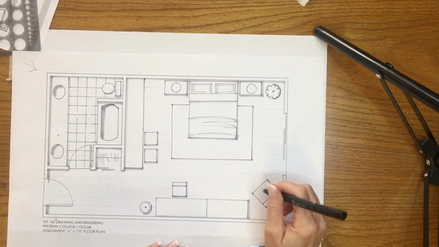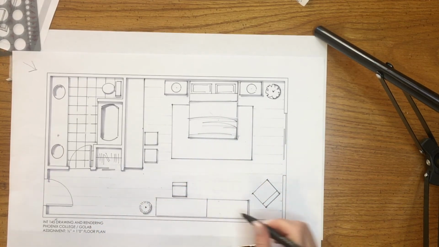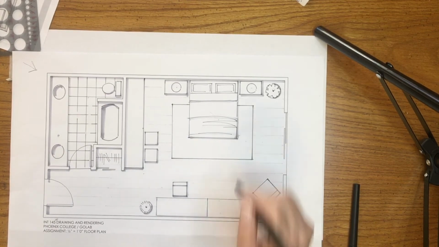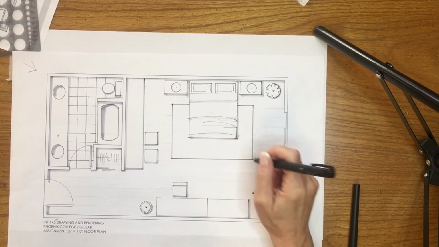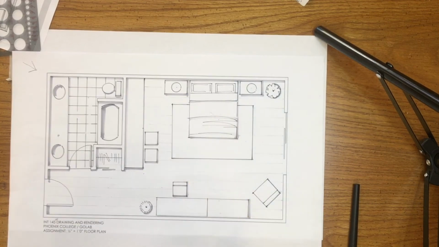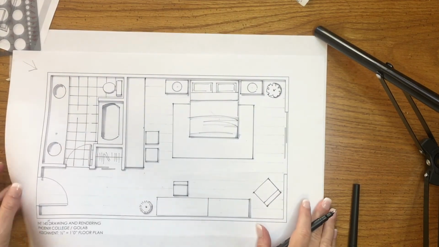So you're going to want to come in and do all of your detailing. If you're going to add some graining and things like that, you'll want to do that now. If you're going to add the pattern, do that. If you're going to do some stippling, do that as well. So this is pretty simple and straightforward. You can get as detailed as you want.